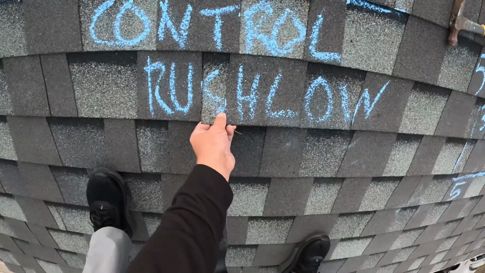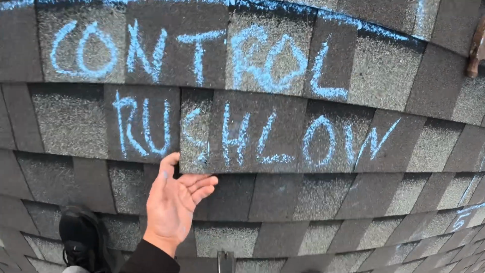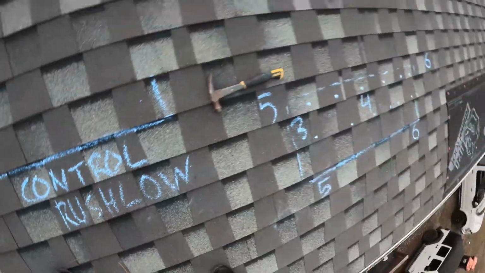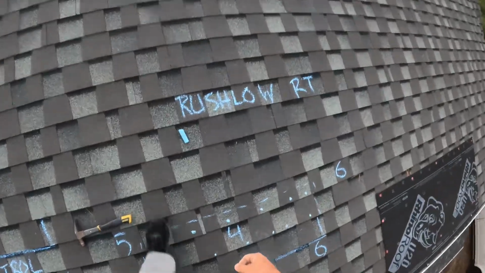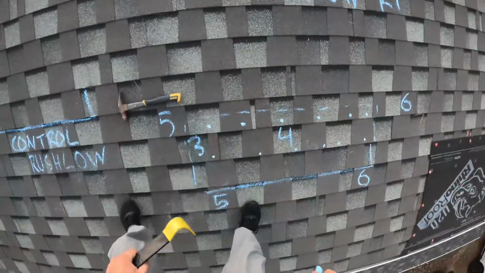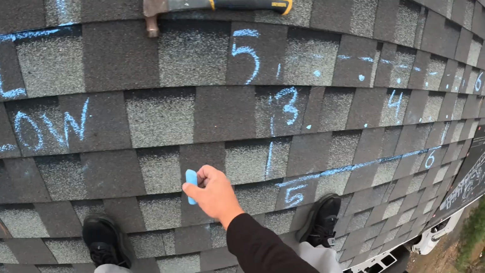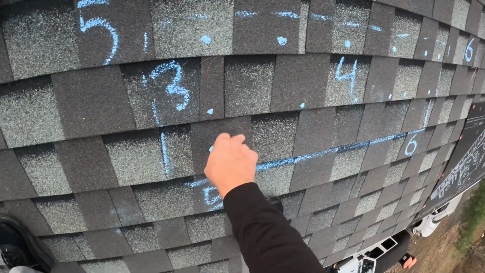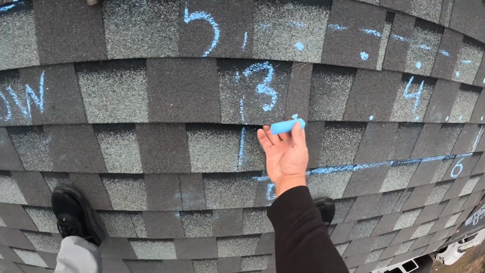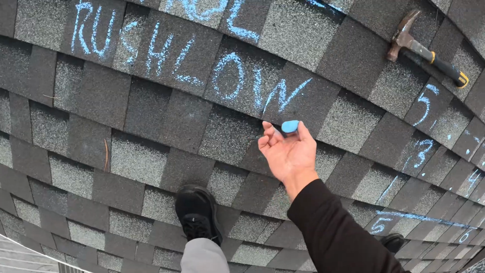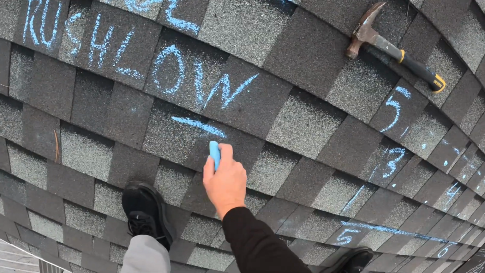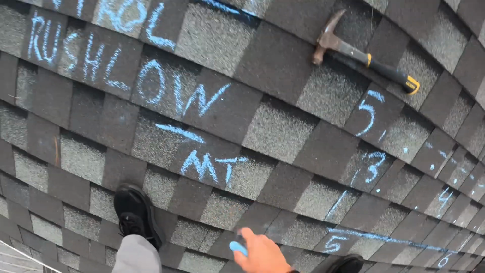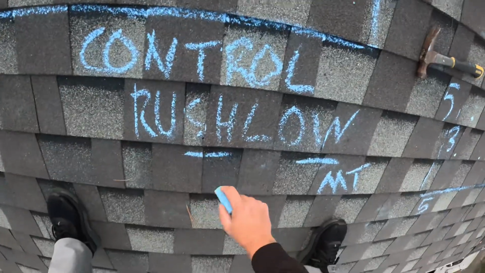Some more right here as well. There's a hole right there now. Stop and mark that. Where's that first one? Right there. Second one right here.